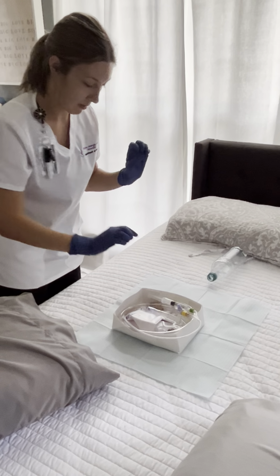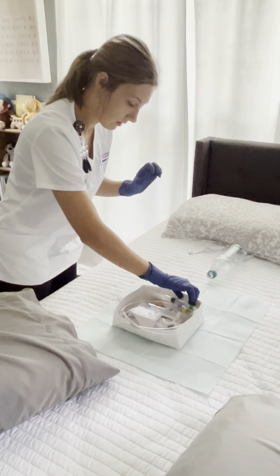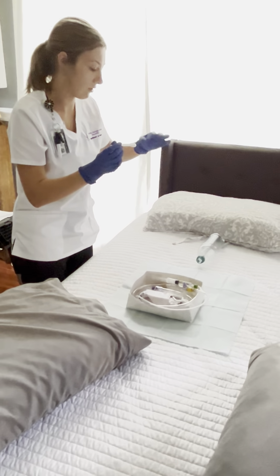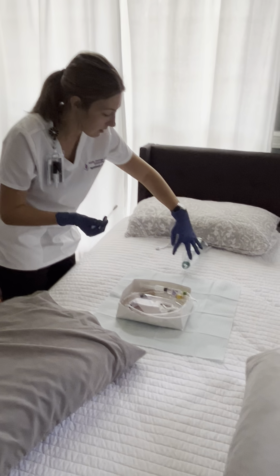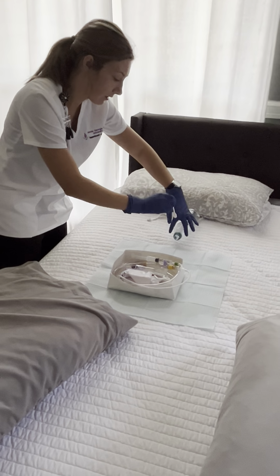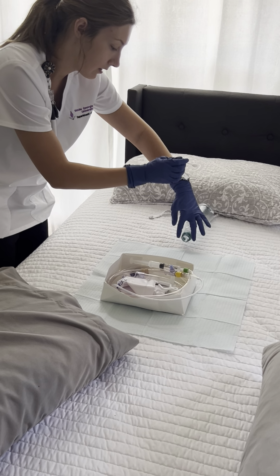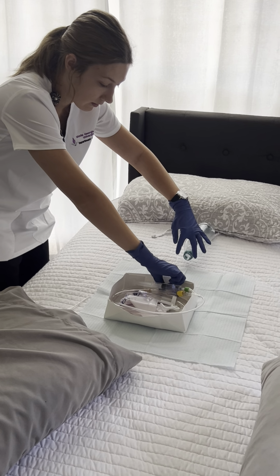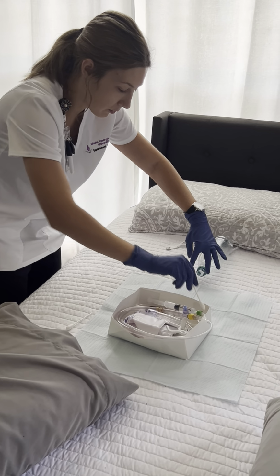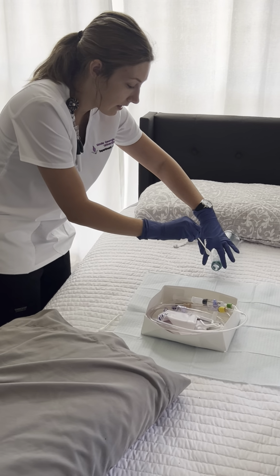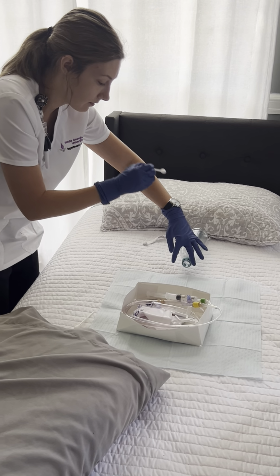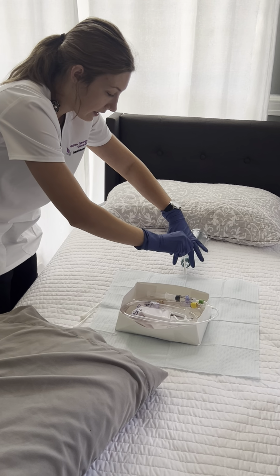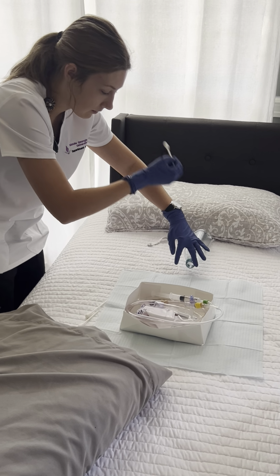Going to clean my patient. So since this is a female patient, I am going to go ahead and spread the labia. I'm going to clean the outside, going around. I'm going to clean the inside closest to me, and I'm going around. I'm going to clean the middle, going around.